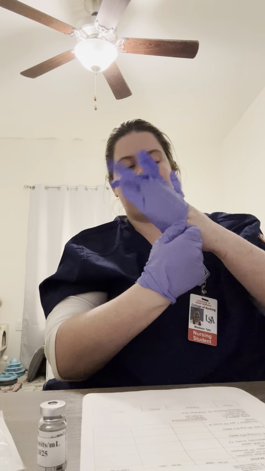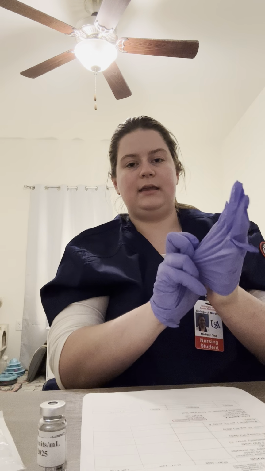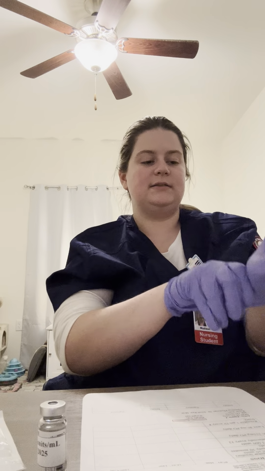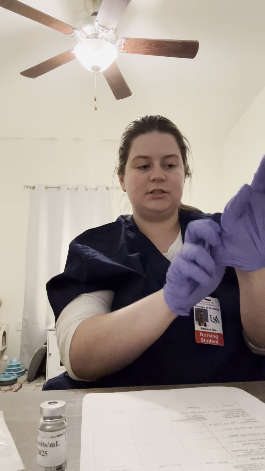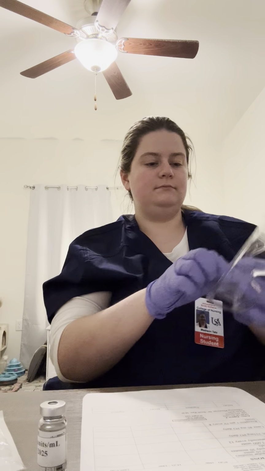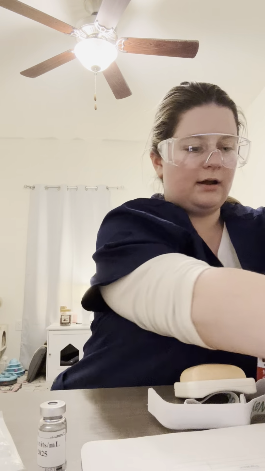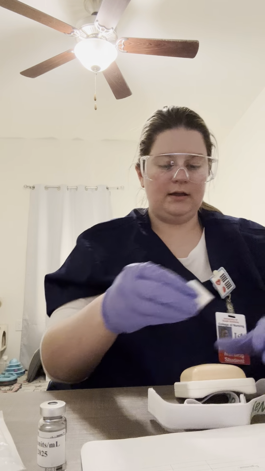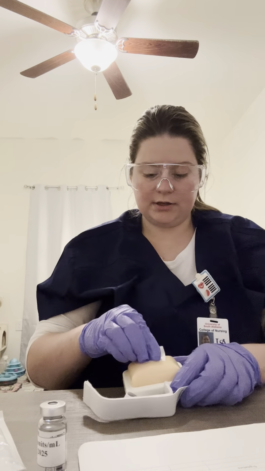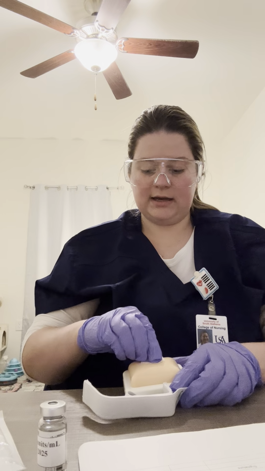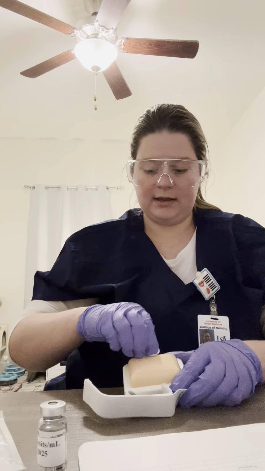And we would explain that we are going to be doing this at the abdominal site because that is the preferred site for heparin injections. And we would check that area for any abrasions or bruising. So now I'm going to grab another alcohol pad, and I'm going to clean this going from the inside, like towards the site, and going out.